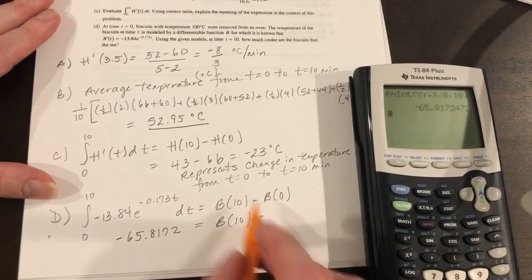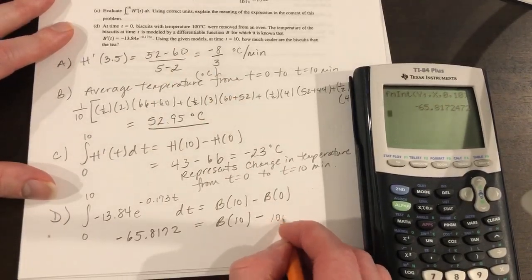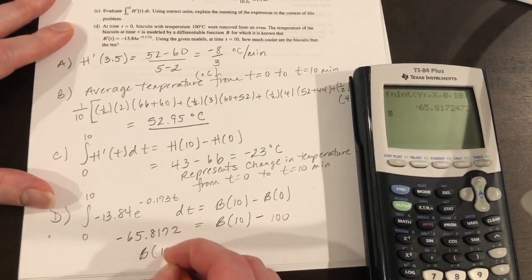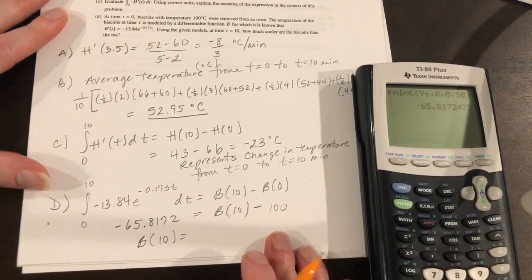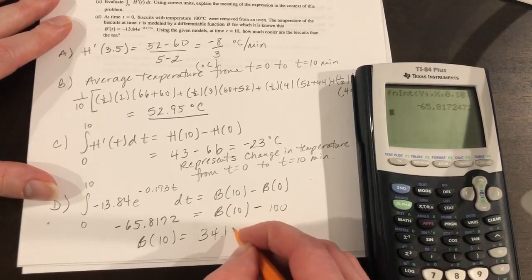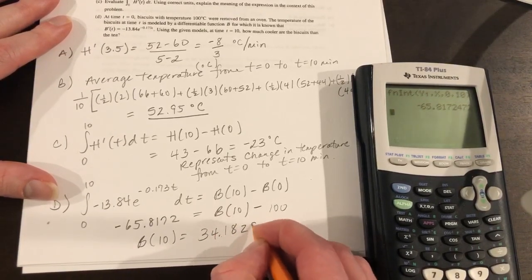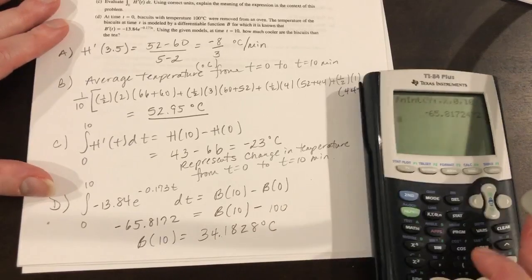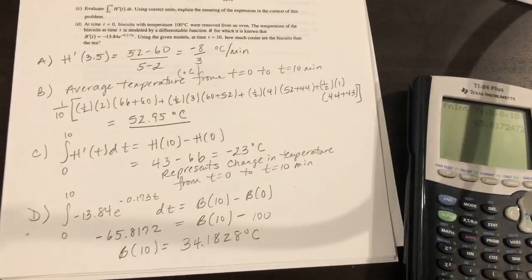And the initial temperature was 100 degrees. So B of 10 comes out to be 34.1828 degrees Celsius. Now, it wants to know how much cooler are the biscuits versus the tea at t equals 10 minutes.